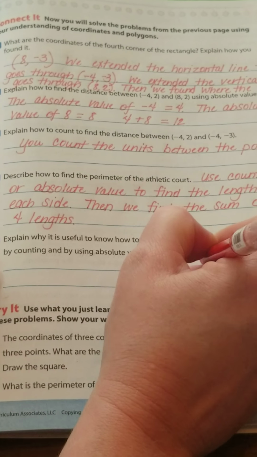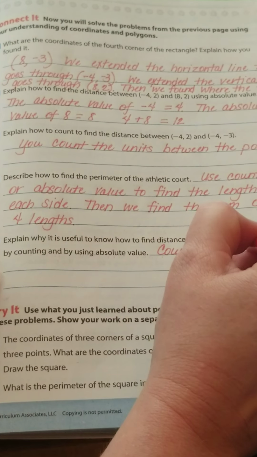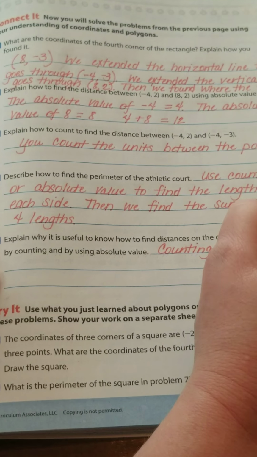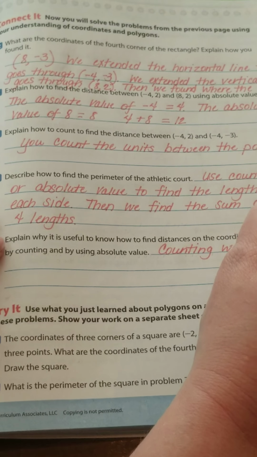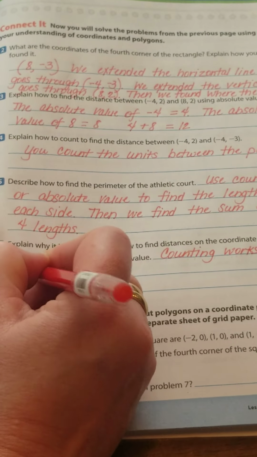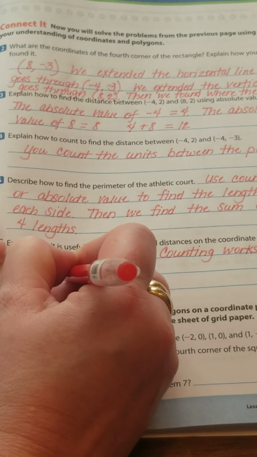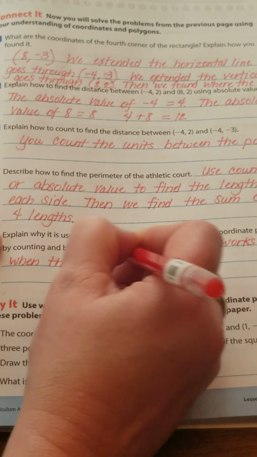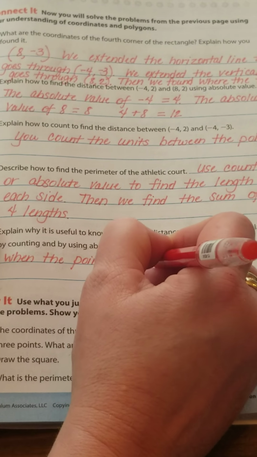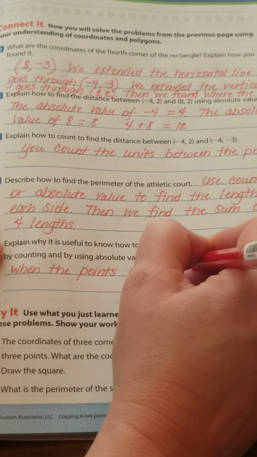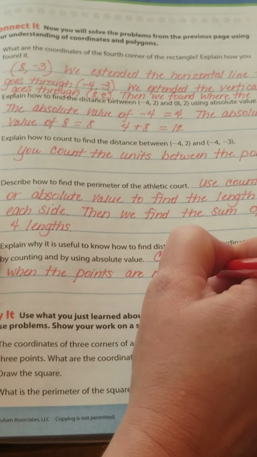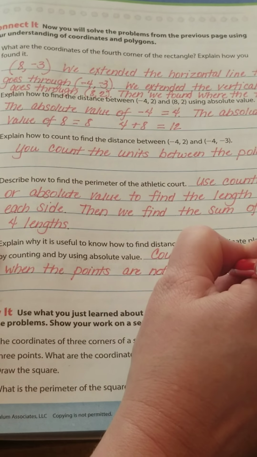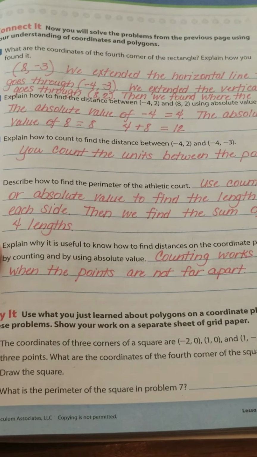So I'm just going to put, counting works great when the points are not far apart.